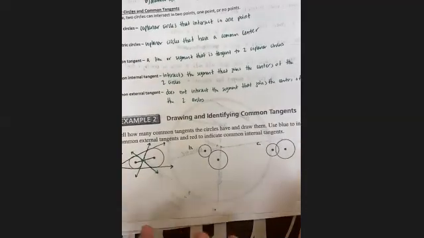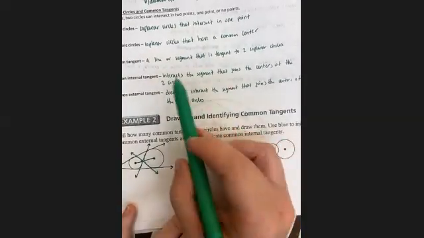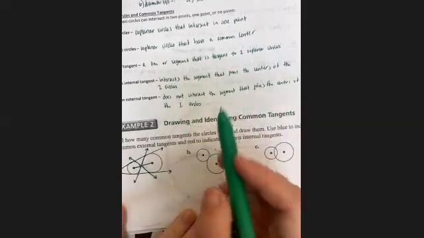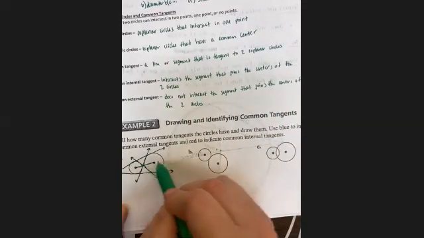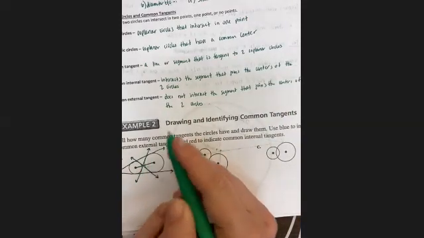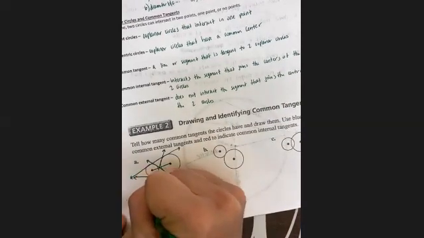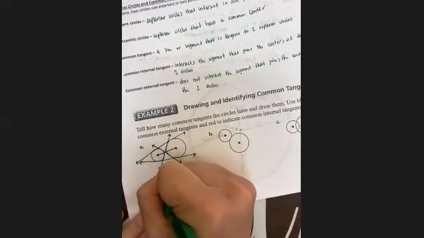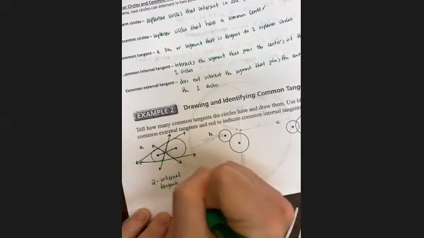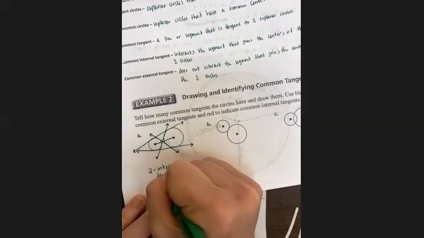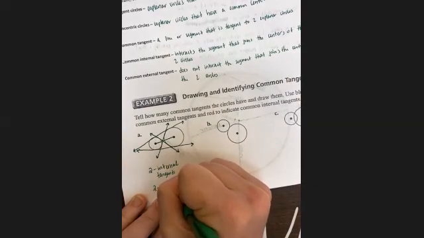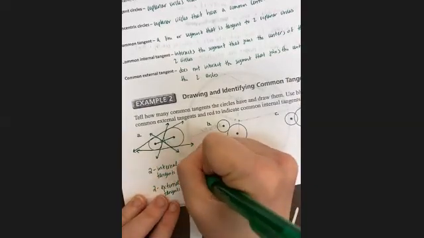A common internal tangent does intersect the segment that joins the centers of the two circles. So internal is if it touches that line. I see two tangents that touch that, so I have two internal tangents. And I have two external, because I have two that do not touch, making four total tangents.